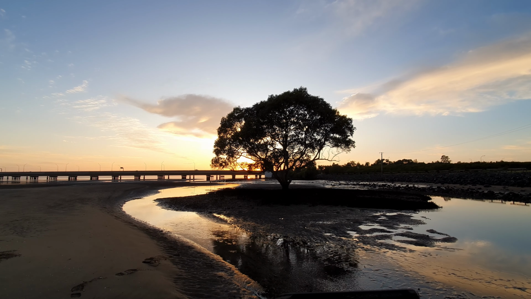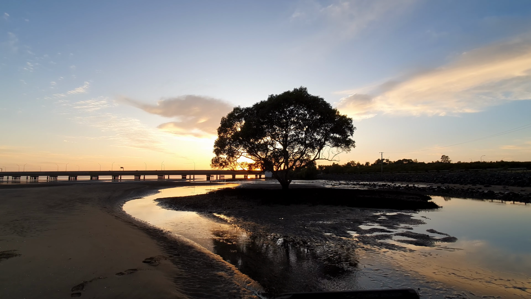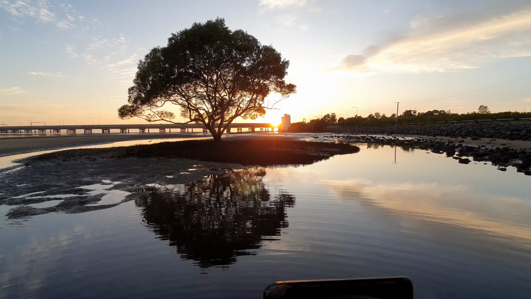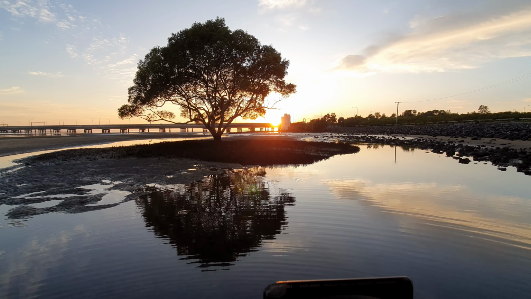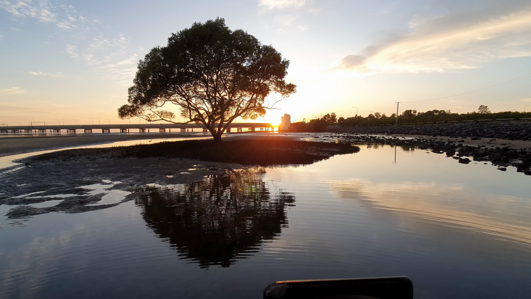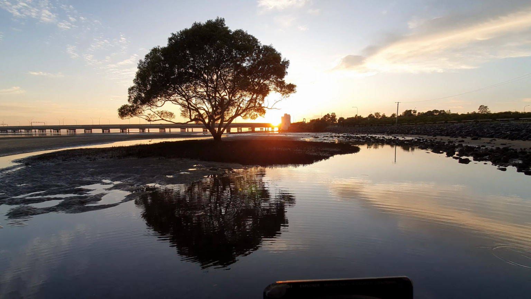Now we've just about lost all color here, but before we lose the last bit of the color, I'm going to move to the right here so I get all these beautiful reflections of the water here. Now I'm in the water. I've had to wait a couple of minutes for the water to settle down. The sun has just peeked over the bridge here.